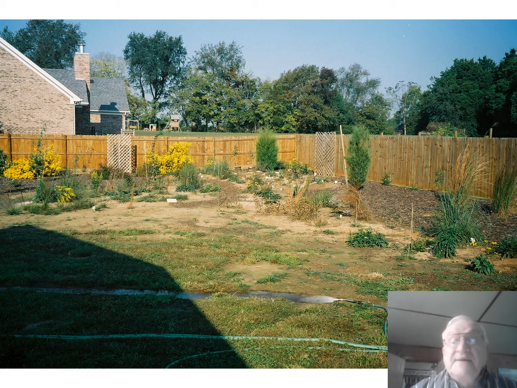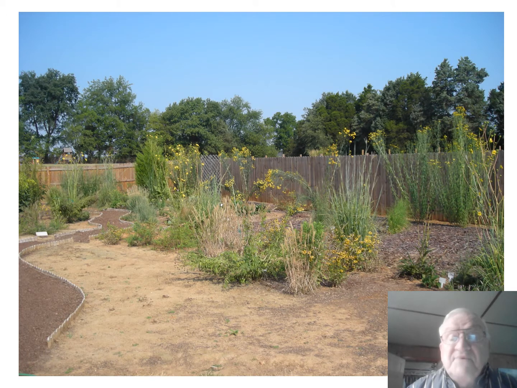I had all native plants, and most of them were from the area that I lived in called the Pennyrile area. There's a red cedar in the back corner, and I'll have closer up pictures of these plants later, but this is a narrow-leaf sunflower.